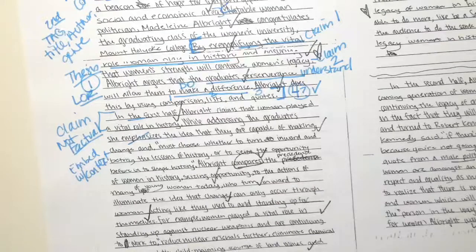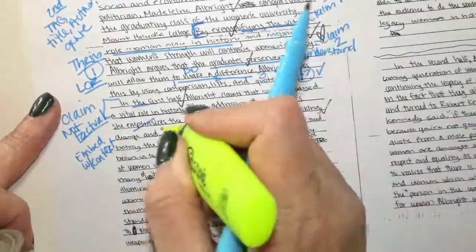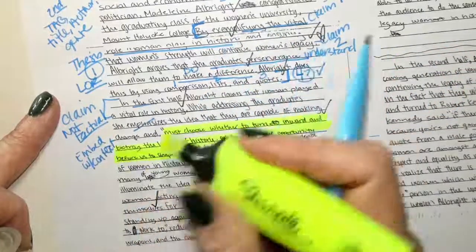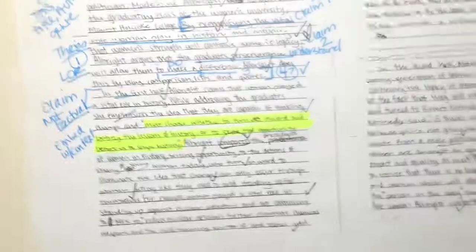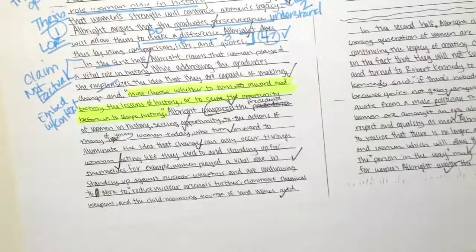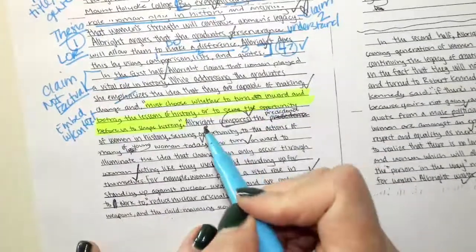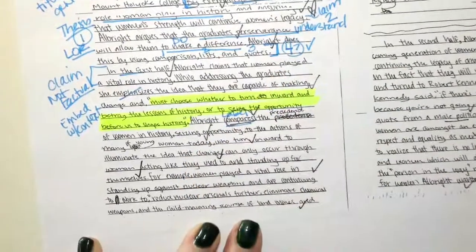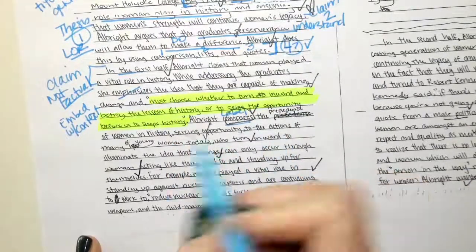I'm going to go through and highlight bits and pieces, okay? Because this is what I'm going to have you guys do. So I'm going to highlight just the evidence here. And I'll show you why here in a minute. And actually, yeah. Okay. Albright compares, so now there's the label, the precedence of women in history seizing opportunity to the actions of many young women today who turn inward to illuminate the idea.